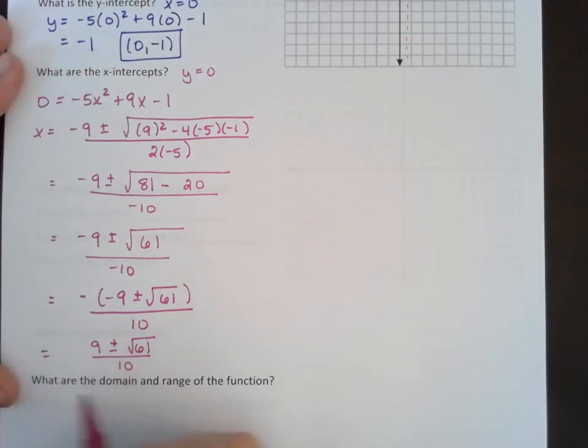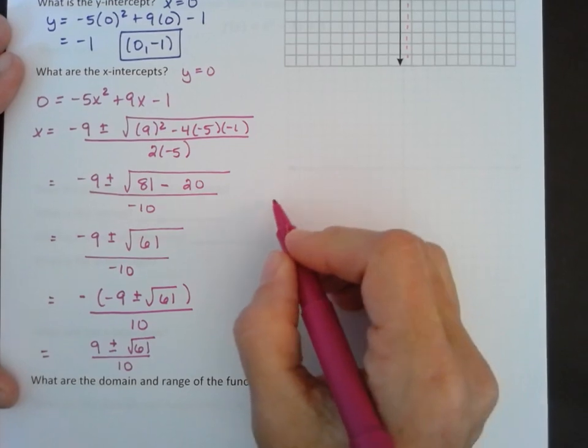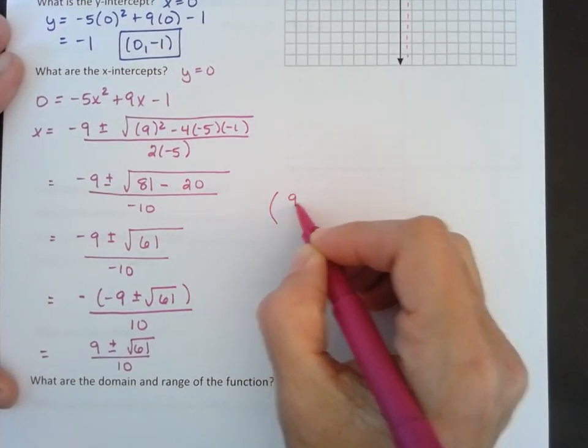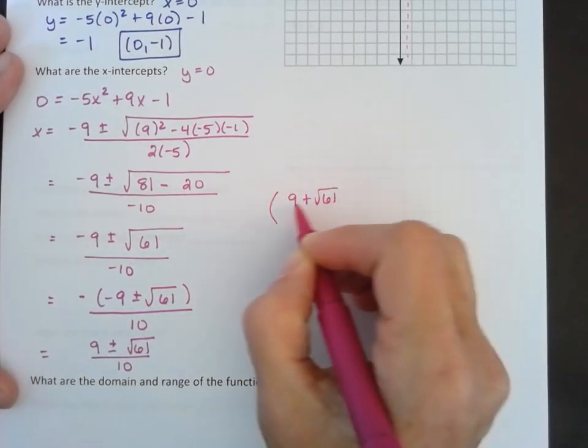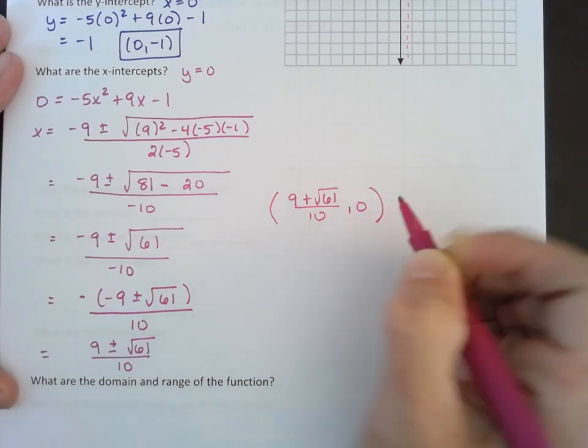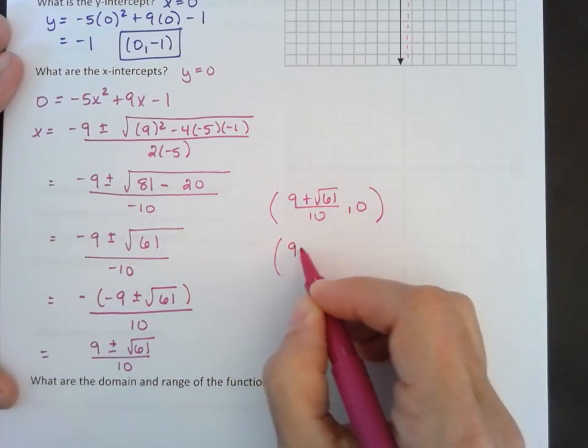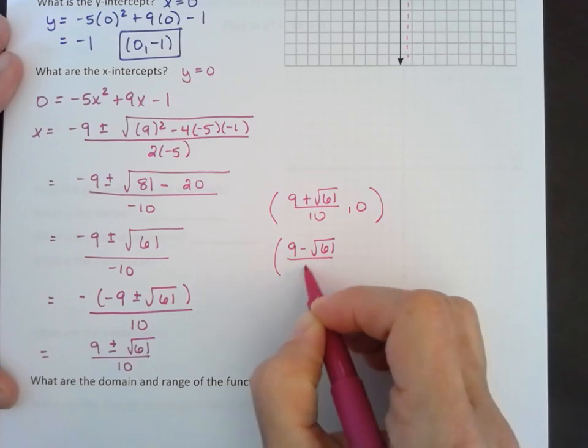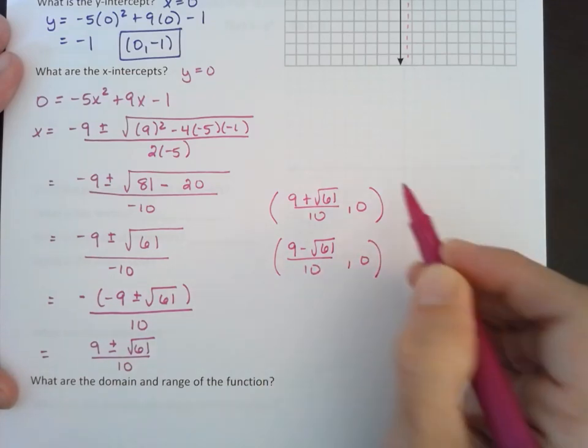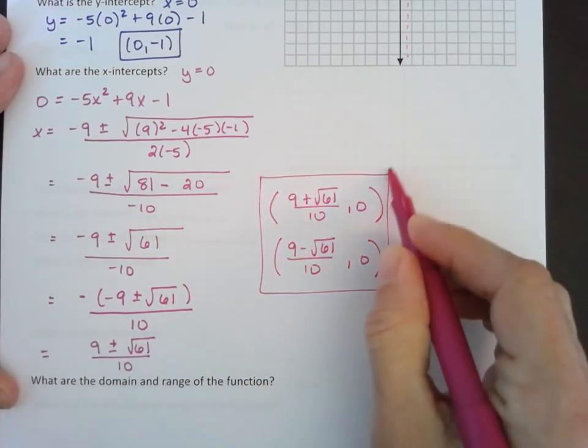So we have our two x-intercepts. We have the point 9 plus the square root of 61 over 10, 0. And we have the point 9 minus the square root of 61 over 10, 0. These are our two x-intercepts.